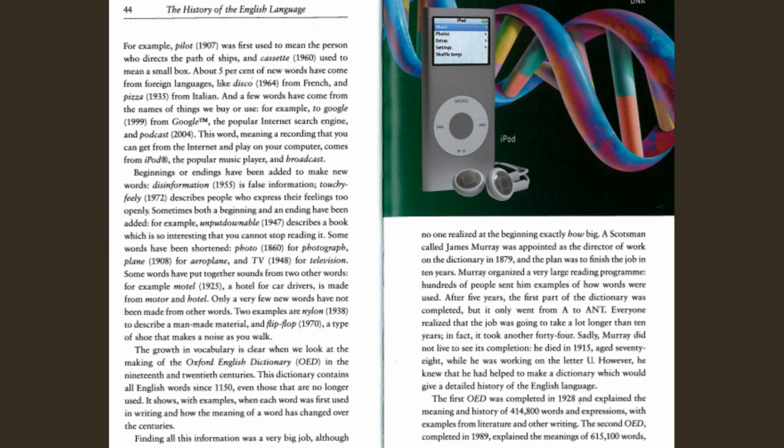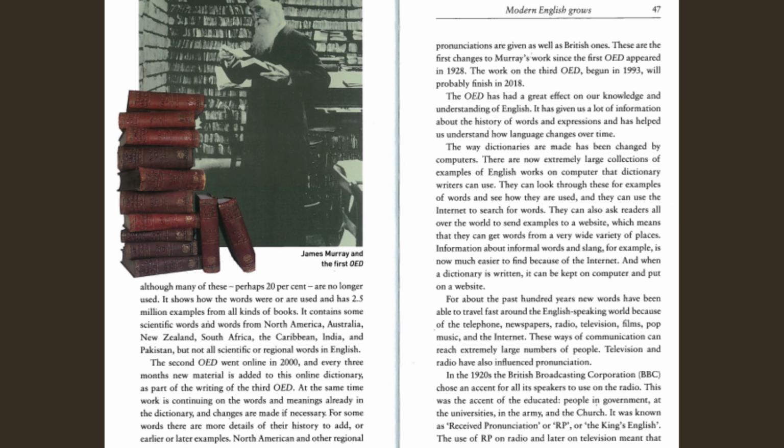The second OED, completed in 1989, explained the meanings of 615,100 words, although many of these, perhaps 20%, are no longer used. It shows how the words were or are used, and has 2.5 million examples from all kinds of books. It contains some scientific words, and words from North America, Australia, New Zealand, South Africa, the Caribbean, India, and Pakistan, but not all scientific or regional words in English.